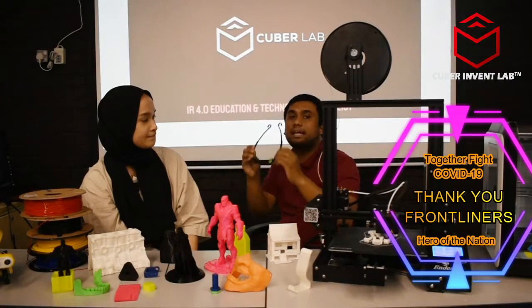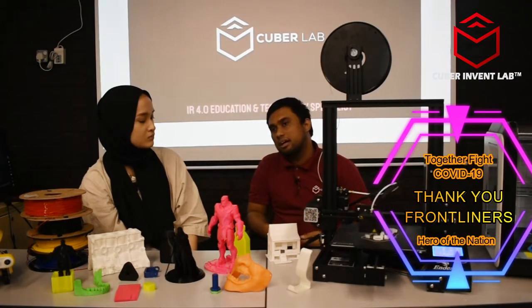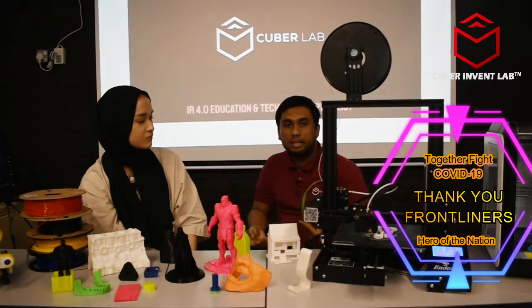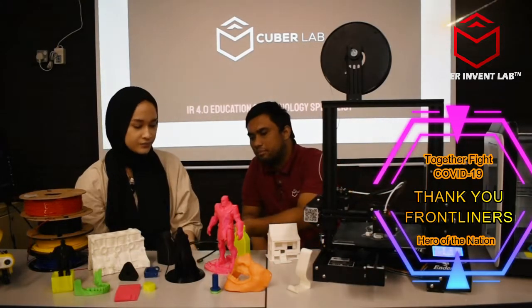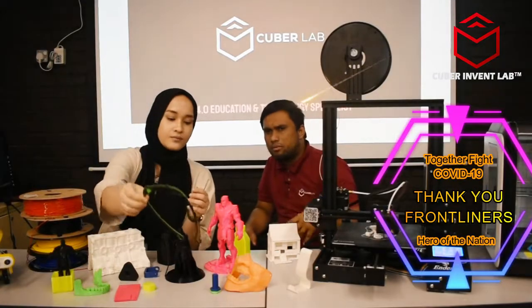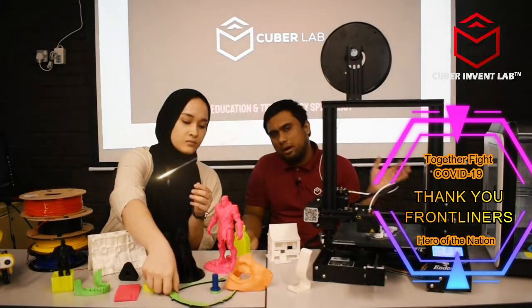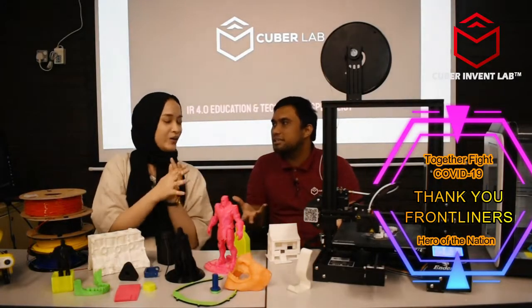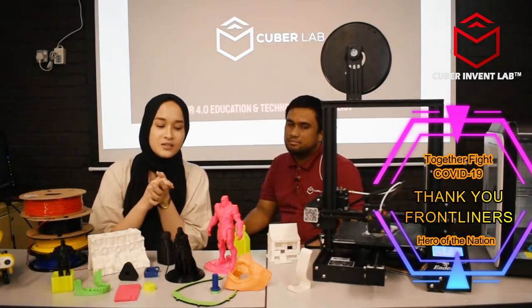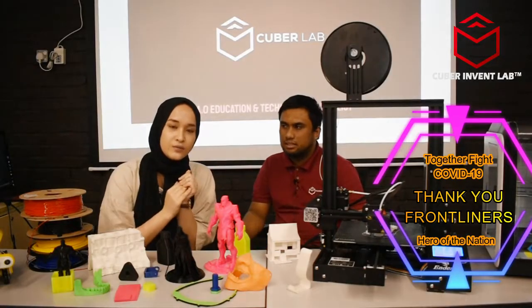Okay. For our frontliners, such as police, nurses or anyone, they can use this face shield. Because actually, when COVID happened, we ran out of stocks from outside, from China and everywhere. So we needed to DIY, produce it. Yes. Okay, for the frontliners, this is one of the local efforts to help them.